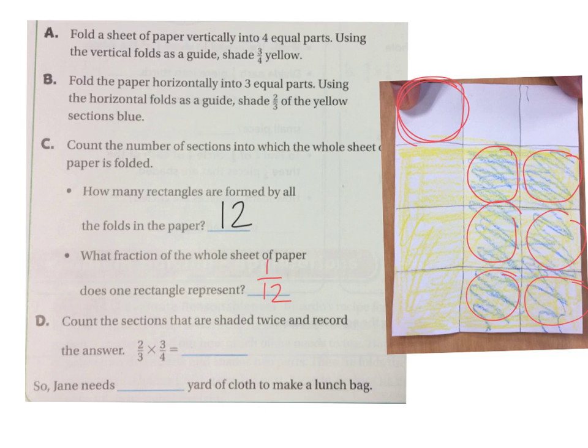So that's 6 out of a total of how many squares? So that's 6/12, otherwise known as 1/2. That means that 2/3 times 3/4, or 2/3 of 3/4, is equal to 1/2 of a yard. Okay, so Jane needs 1/2 of a yard to make a lunch bag.